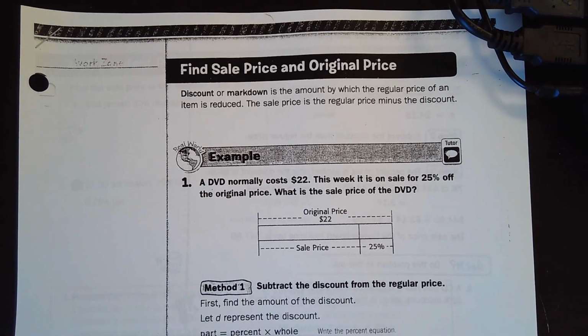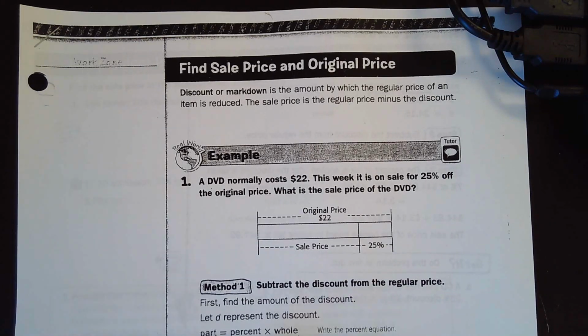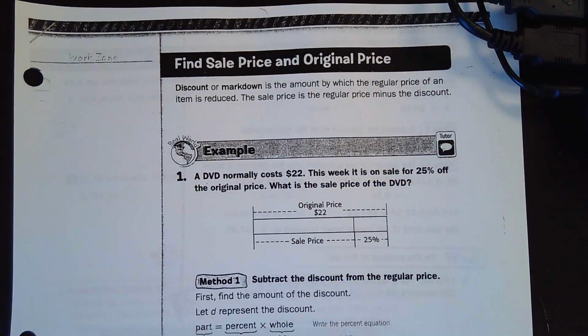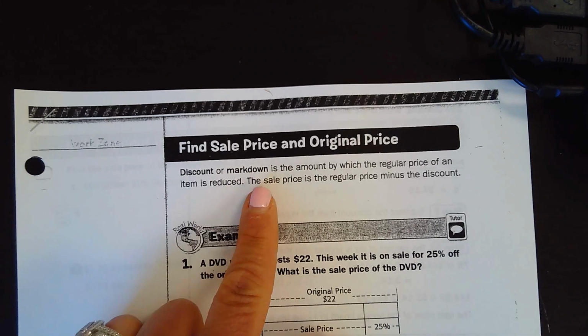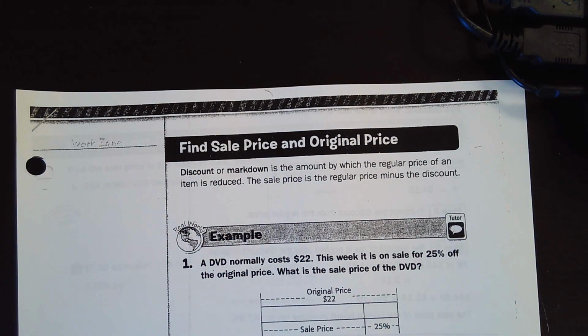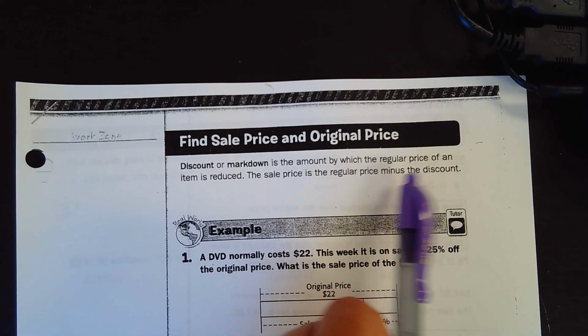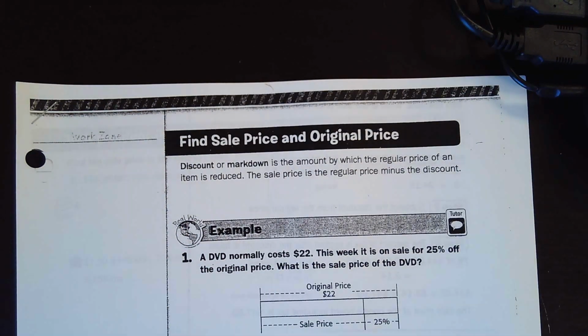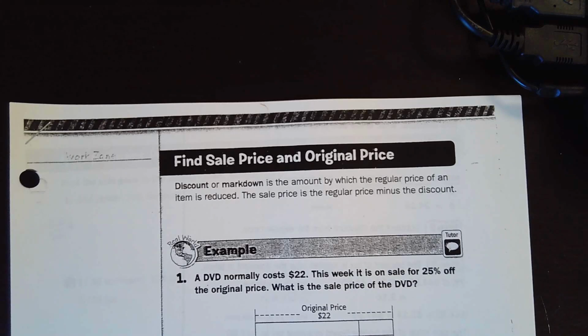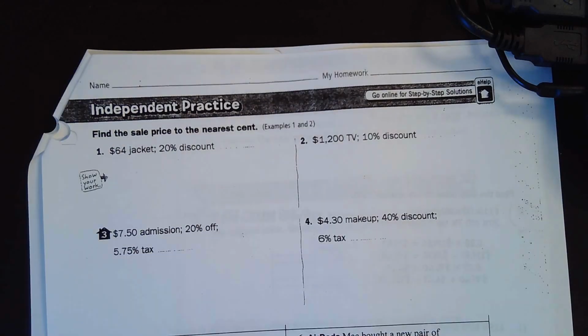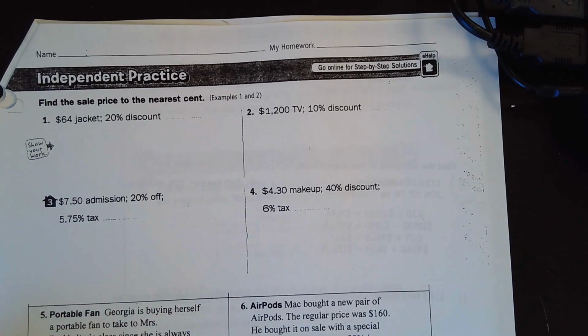So this packet now is finding sale price. We're actually not finding original price, we're just doing sale price. A discount or a markdown is the amount by which the regular price item is reduced. Sale price is the regular price minus the discount. So that's the only difference. Discount, thankfully, is subtracted. So let's go straight to our work, since basically it's the same thing except we're subtracting now, and we'll do a few examples.